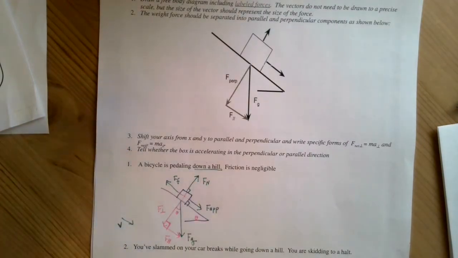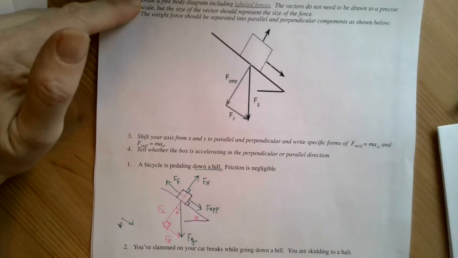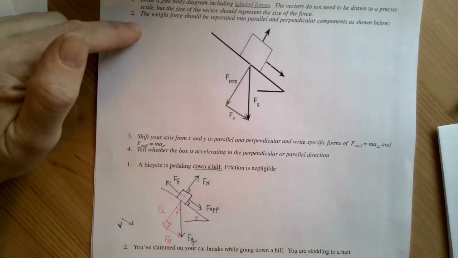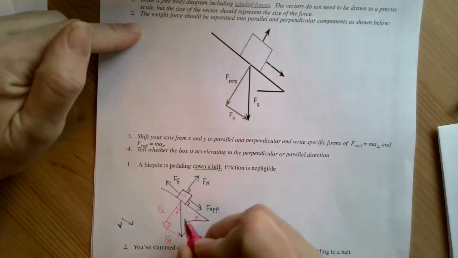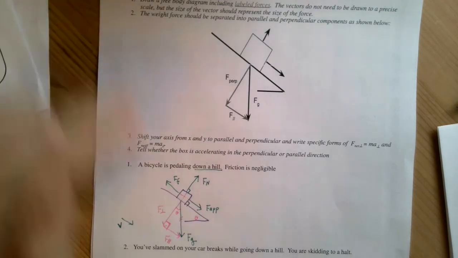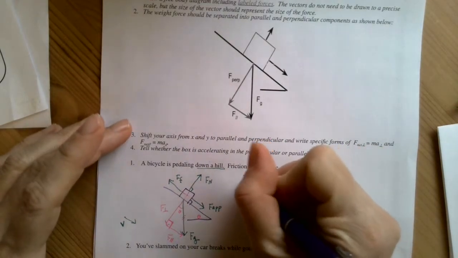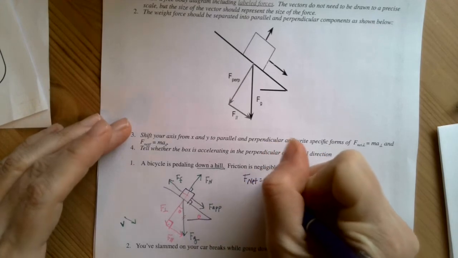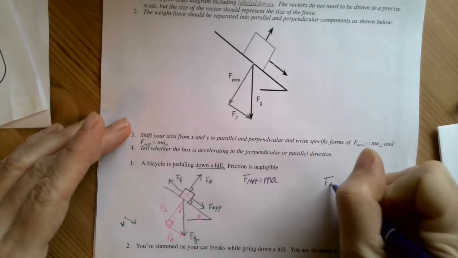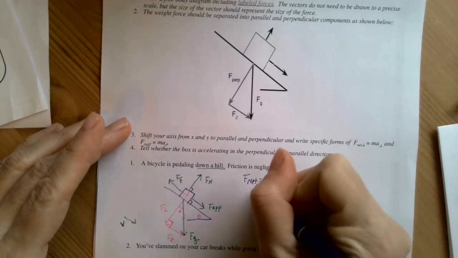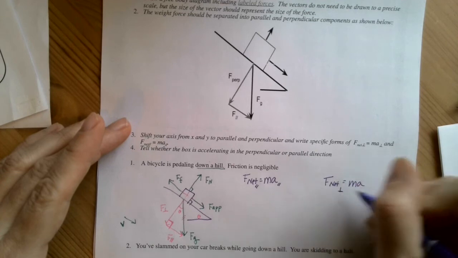Also notice that whatever this angle is is always going to be the same as this angle here. All right, so we've drawn the free body diagram. We did it kind of to scale, and we separated the weight force into its parallel and perpendicular components, and then realize the weight isn't here anymore. It's now been separated into these guys. Now, why do we draw this? The whole point of drawing free body diagrams is to write specific forms of F net equals ma, Newton's second law. And we're going to do this for two directions: the parallel direction and the perpendicular direction.